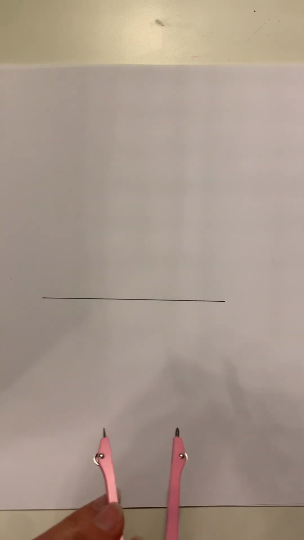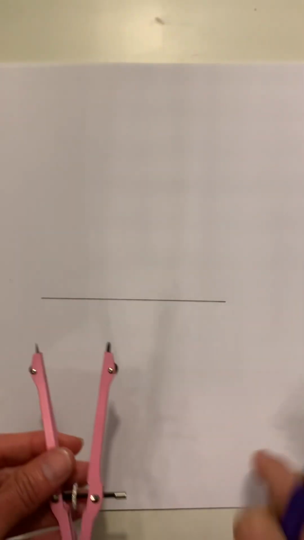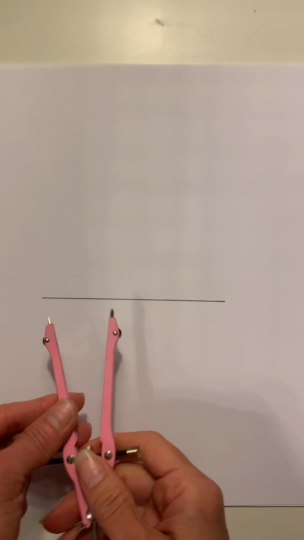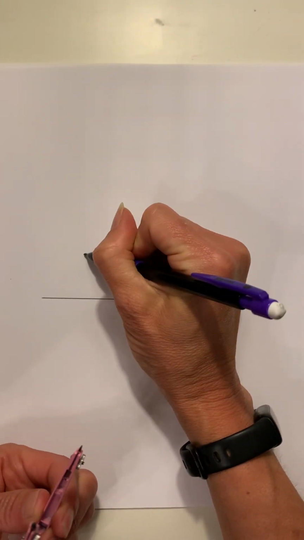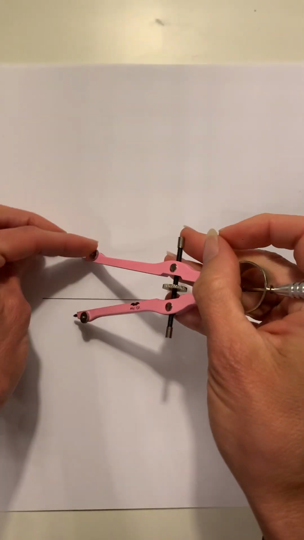It's going to be the same method we just did. When I want to make a perpendicular, it doesn't matter where I'm doing it. I can either use the bisector or I could do it kind of over to the side more. Just a place to start.